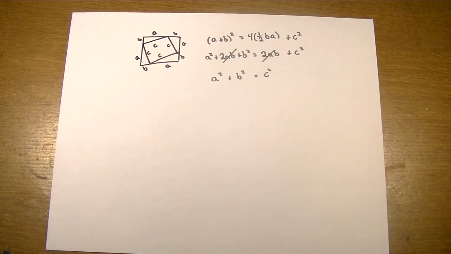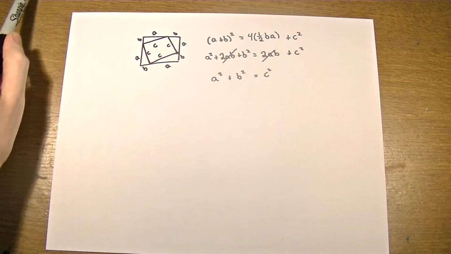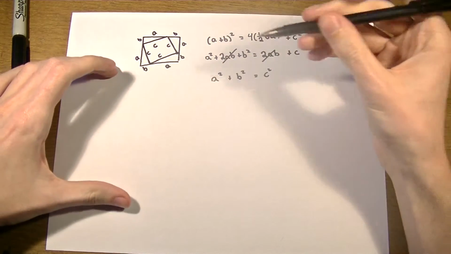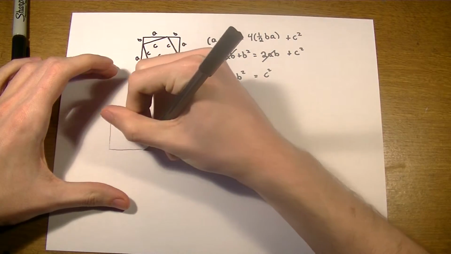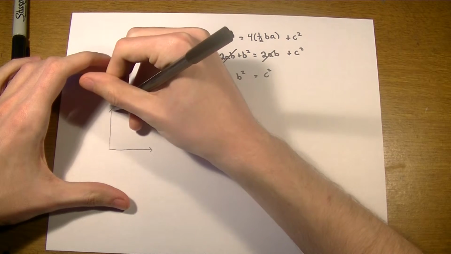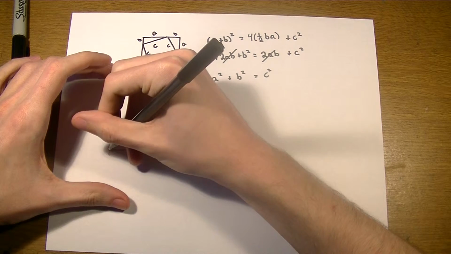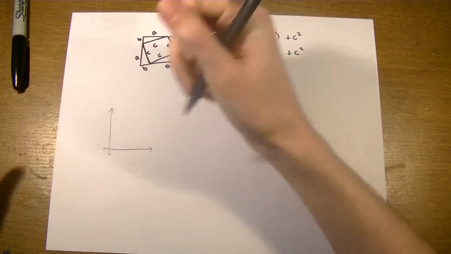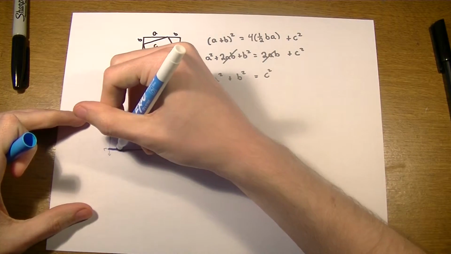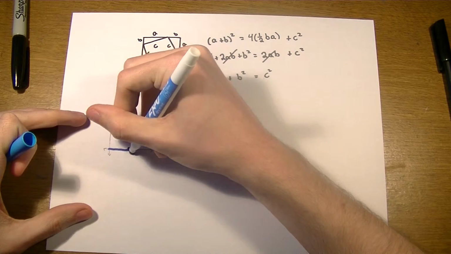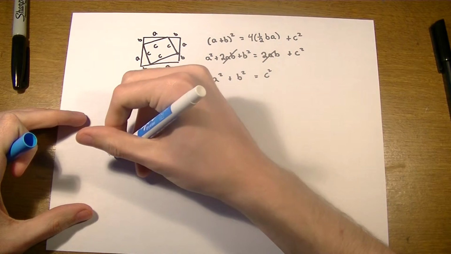And now for a little bit more complicated proof, we're going to deal with a couple of vectors. Say we have the vector x, and x is down the x-axis.